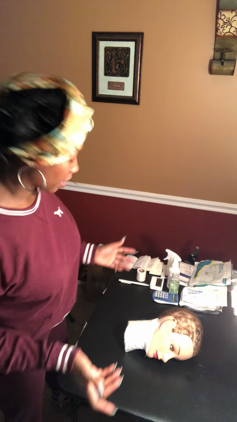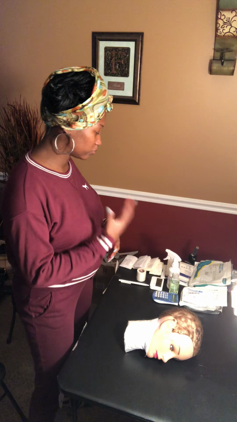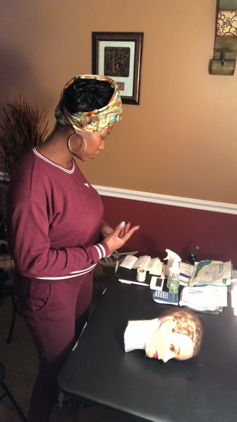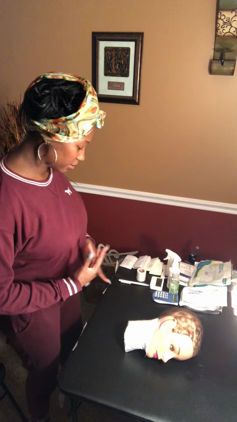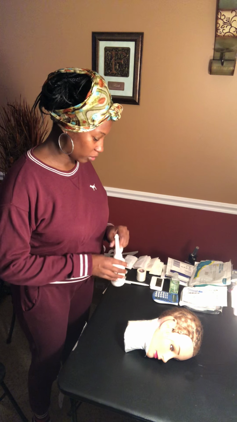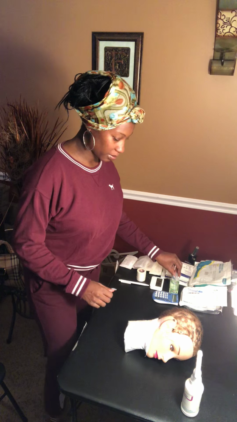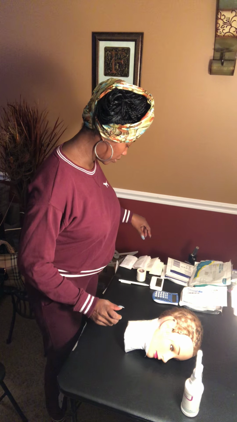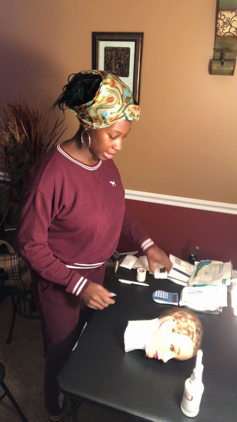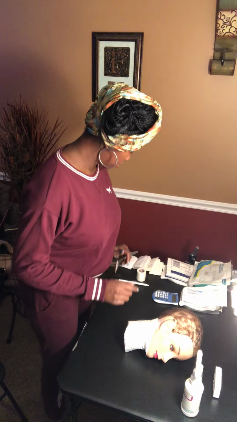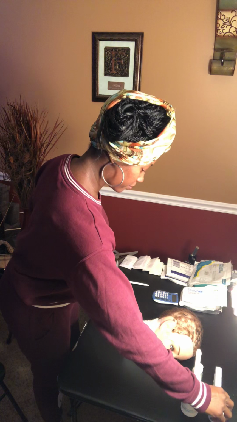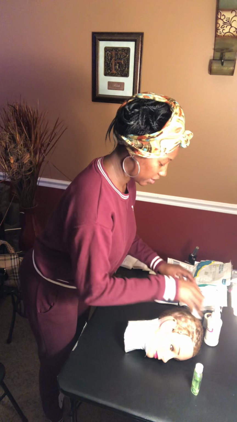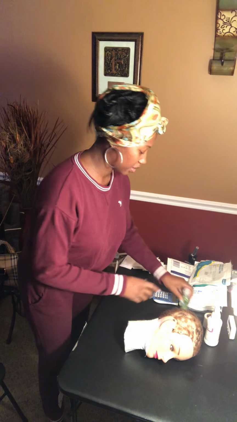So I would get my supplies from Station A, Table 1. I know I'm going to have to clean the wound, so I'm going to get my normal saline, my hand sanitizer, a clock to time myself, and some tape. Actually, I'm going to put this stuff on this side because I want to put my sterile stuff on this side, being that I'm right-handed.